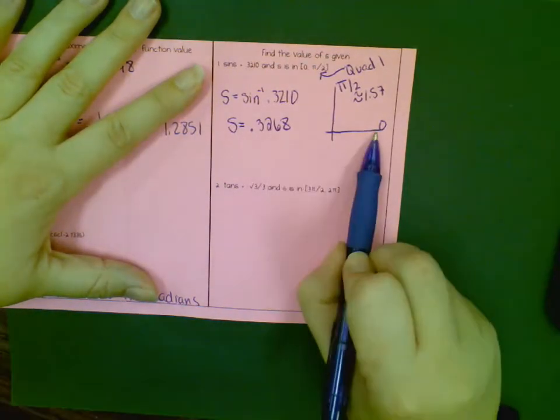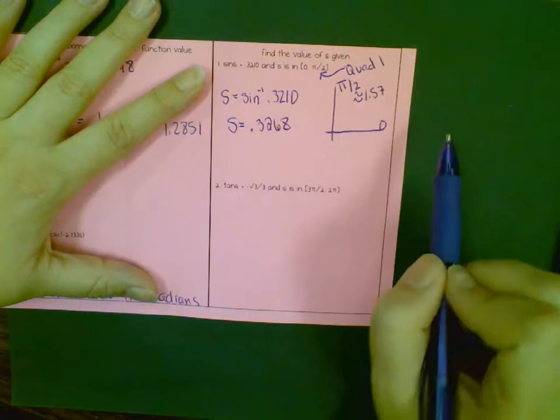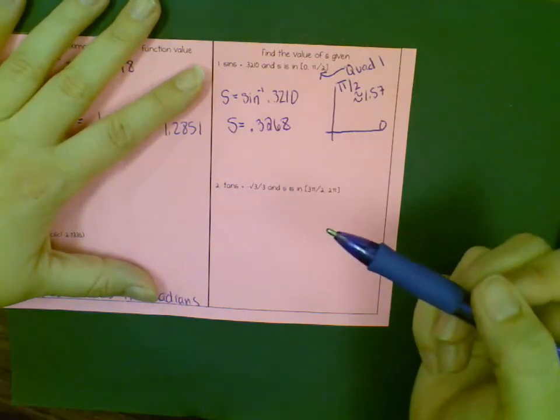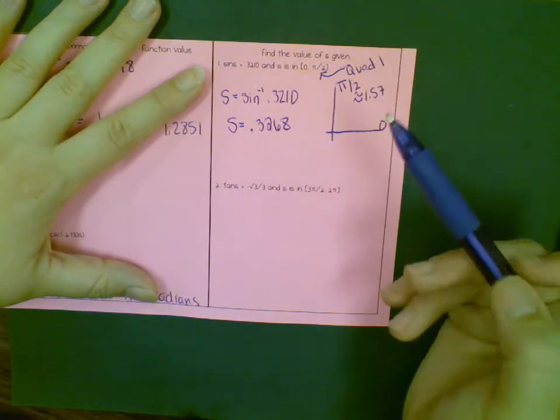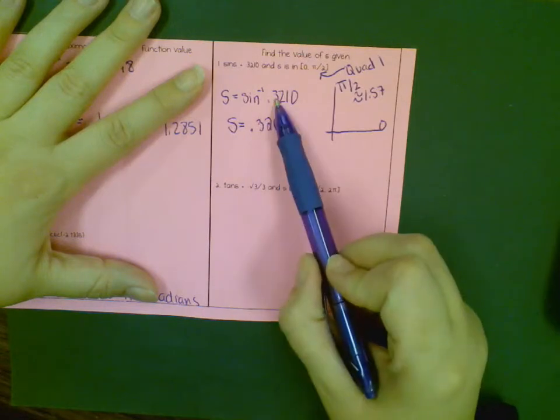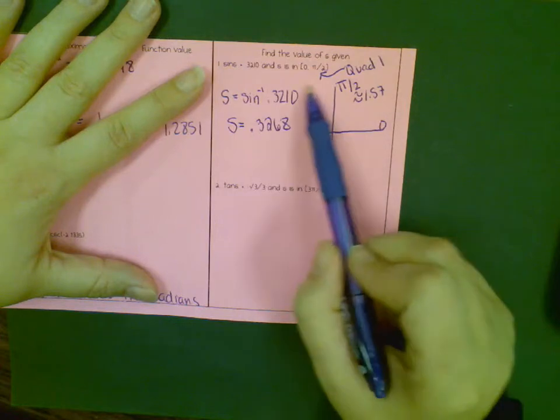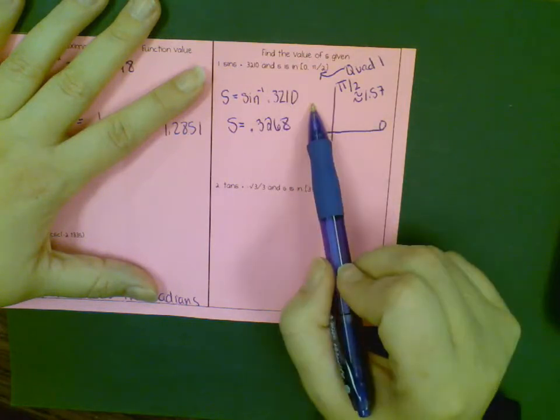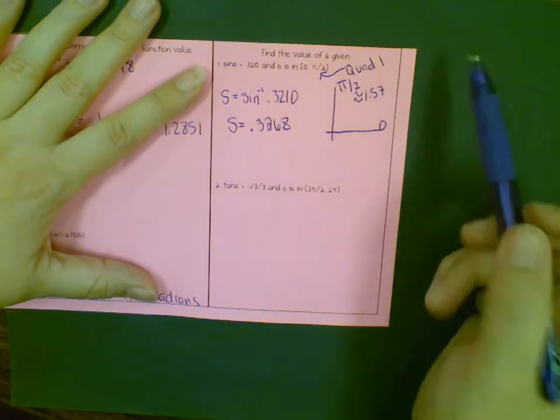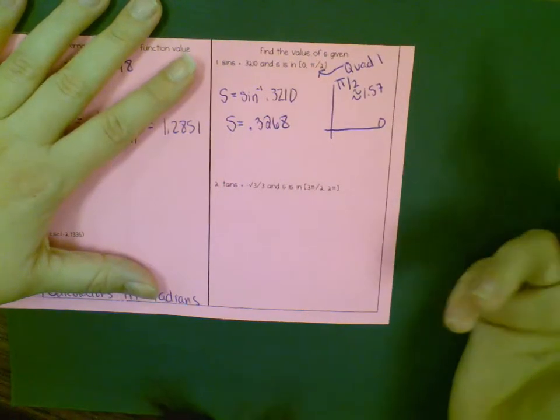So I would just check and make sure your answer is in the right quadrant, or you would have to figure out where it should be located. Because remember, sine is positive in quadrant 2, so I could have said this is in quadrant 2, but then you'd have to find the angle to get you to quadrant 2, and that would have been your reference angle. But since we're in quadrant 1, we're good.